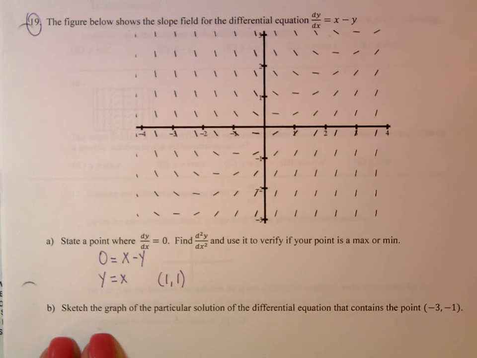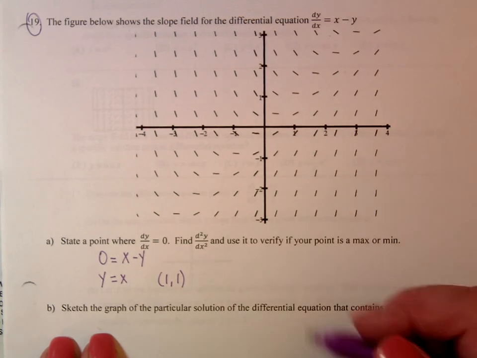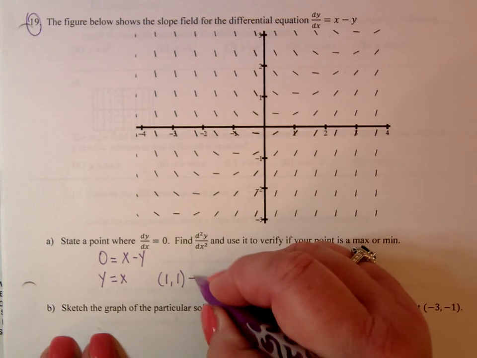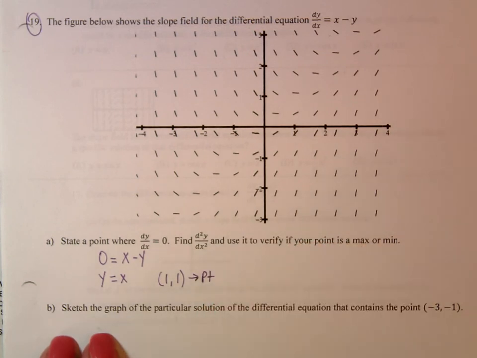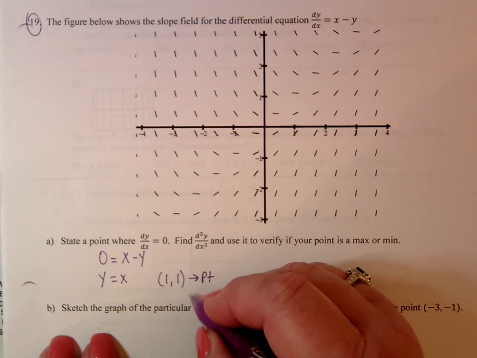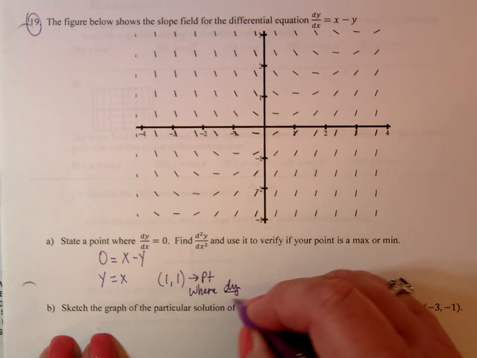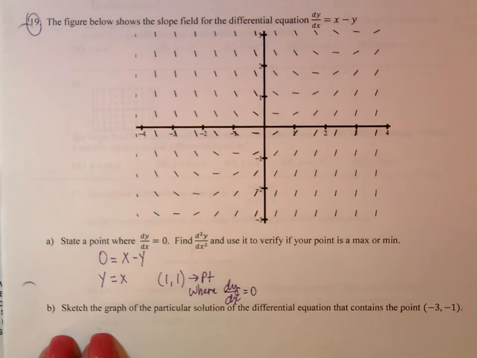If my x is -1, my y is -1. If my x is 2, my y is 2. I could pick a lot of different choices for points where that happens, but my point is going to be the point 1, 1. So state a point where dy over dx equals 0. There you go. Then it says, all right, find the second derivative.